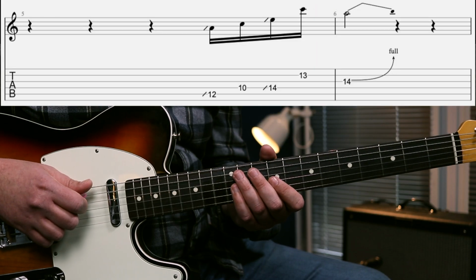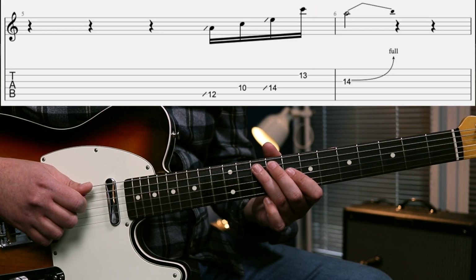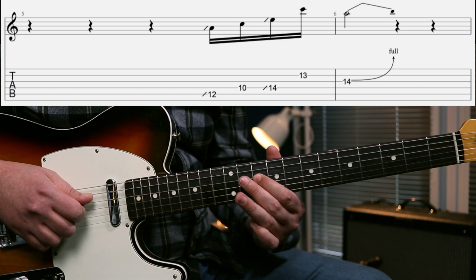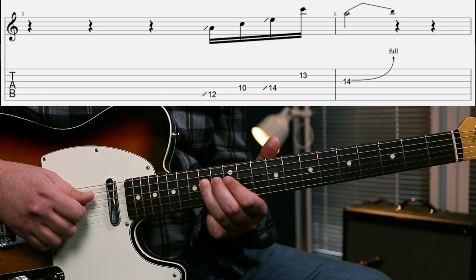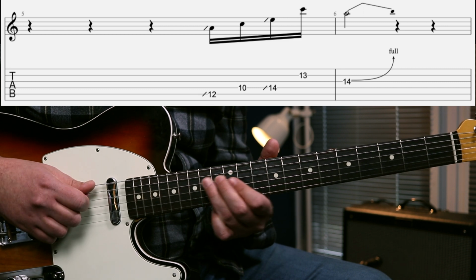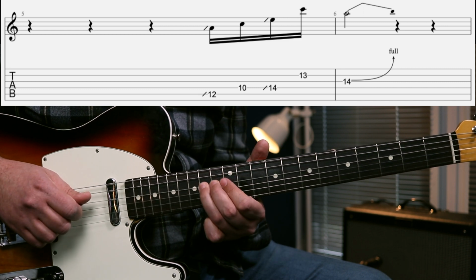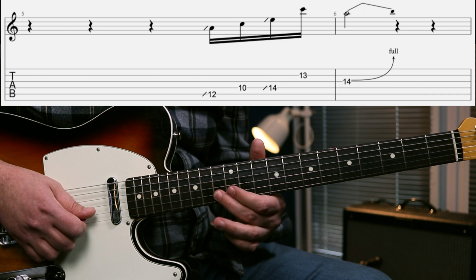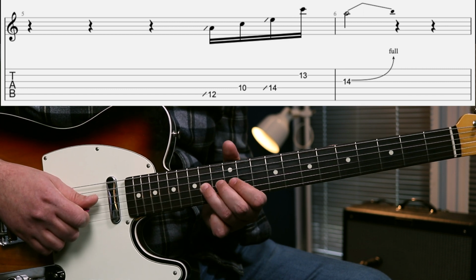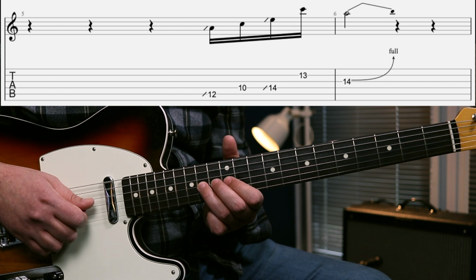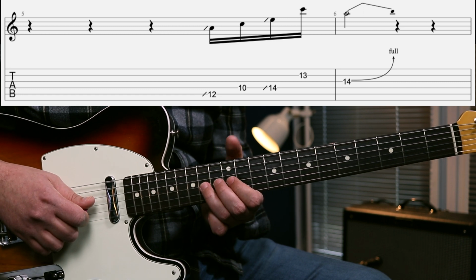So this lick starts with a slide up to the 12th fret of the A string, followed by the 10th fret of the D string, then a slide to the 14th fret of the D string, and then we're going to jump to the 13th fret of the B string, followed by a bend from the 14th fret of the G string up to the 16th fret of the G string.